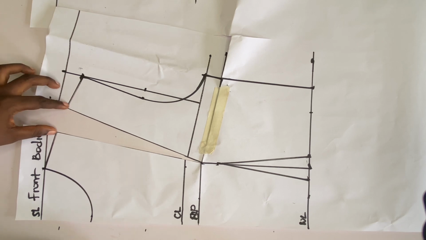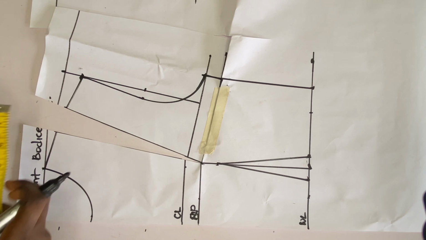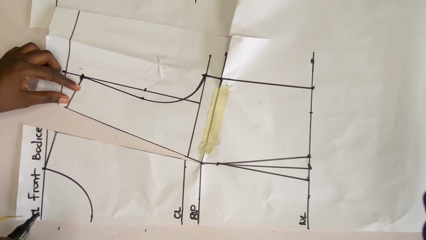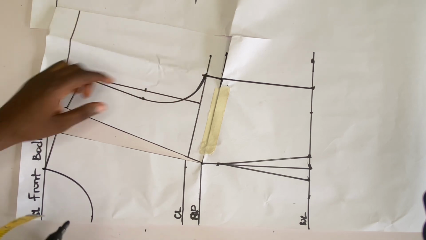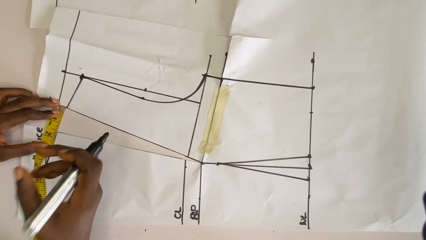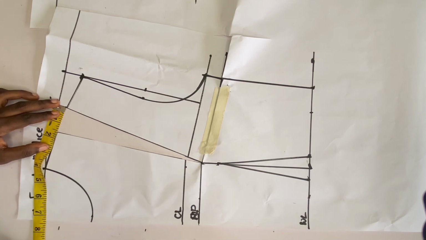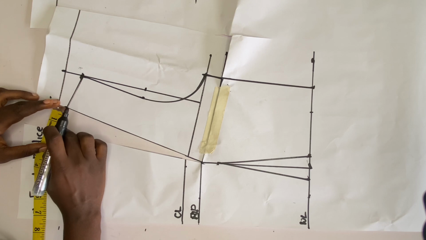So we are going to be doing 50% shoulder tightening. Whatever I have here, I'm going to divide it by 2. When I divide it by 2, I'm going to have a new shoulder measurement and a new arm circle line. Because we are doing 50% tightening, I have 1.5.